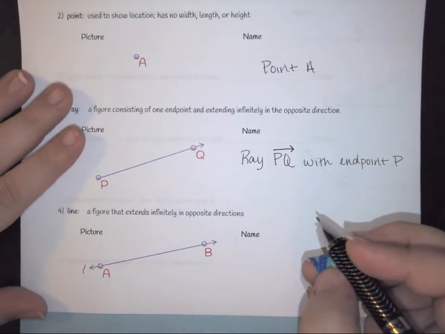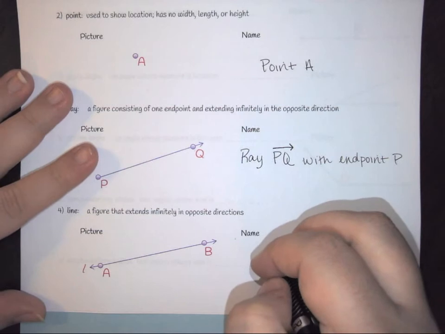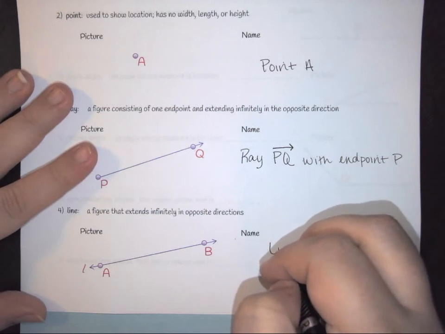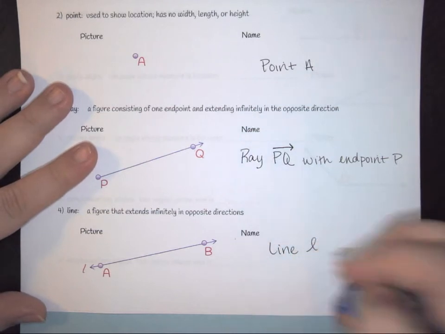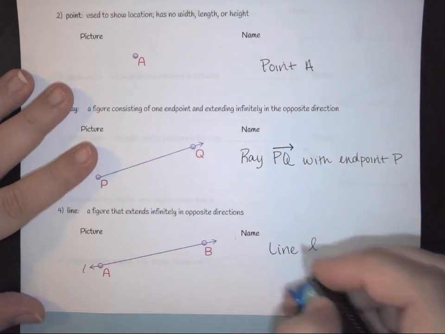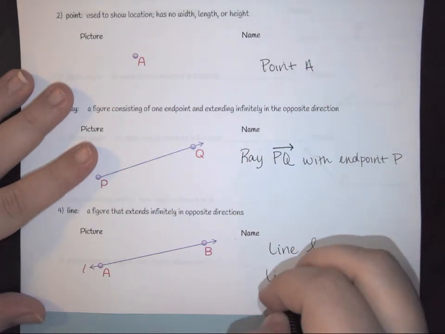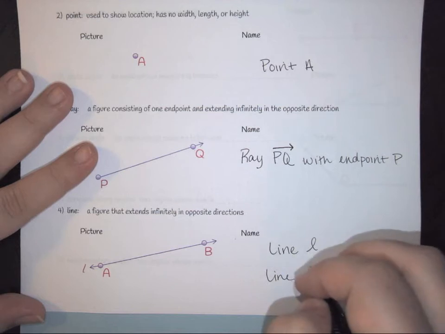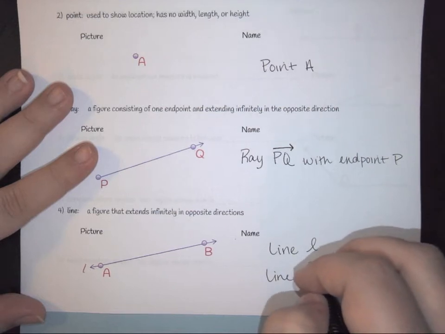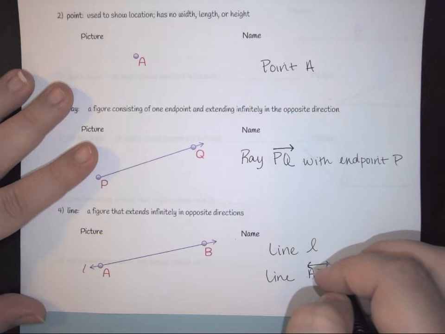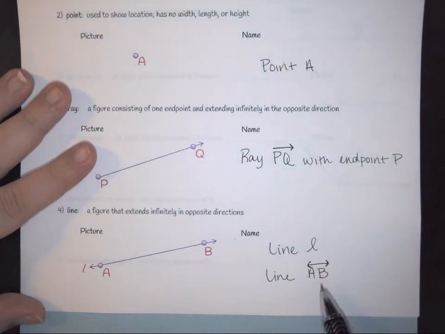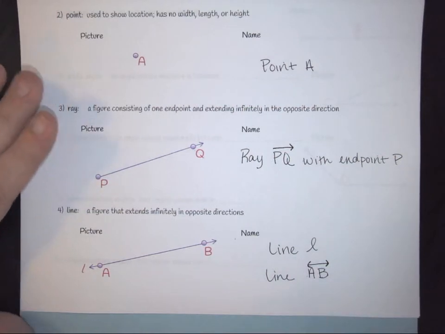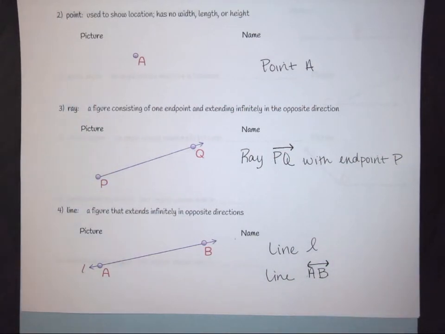So first, we could label it based on the line in general, so we would say that we have line L. Or you could say that we have line AB. We would use the points A, B, but then we would draw an arrow going in both directions above it, signifying that you're going through B as well as through point A, and continuing on forever.